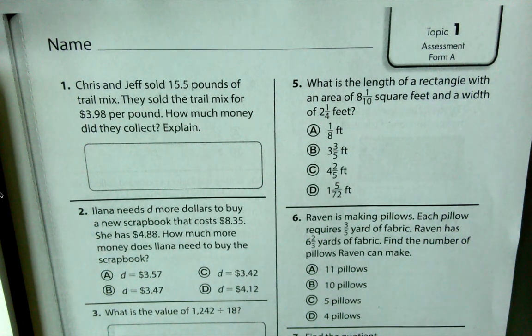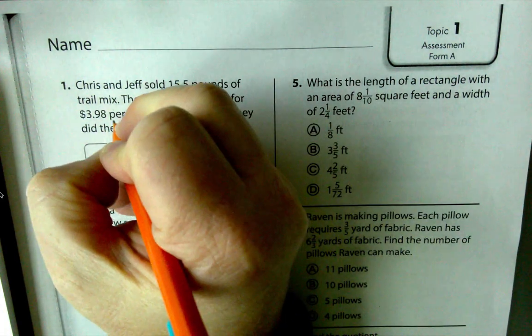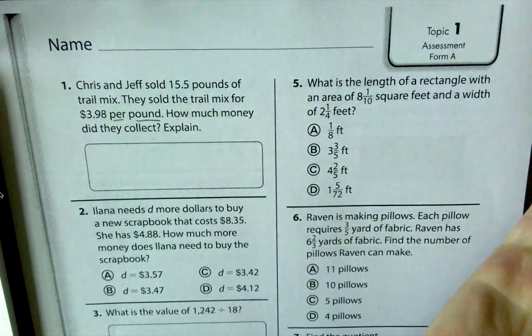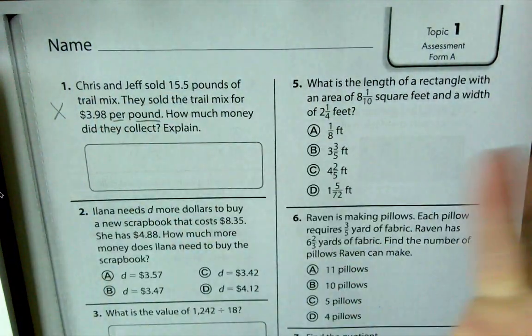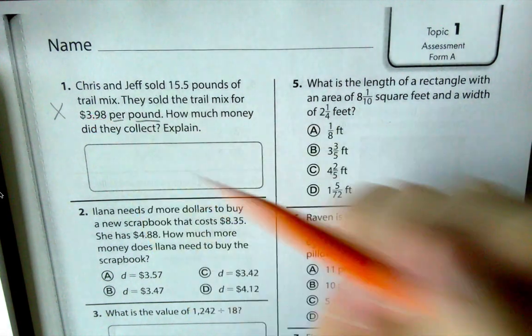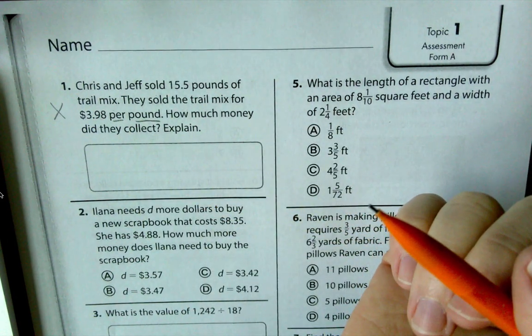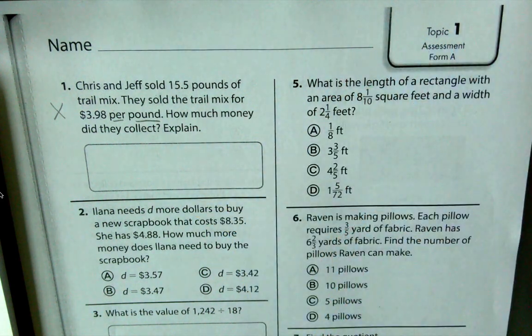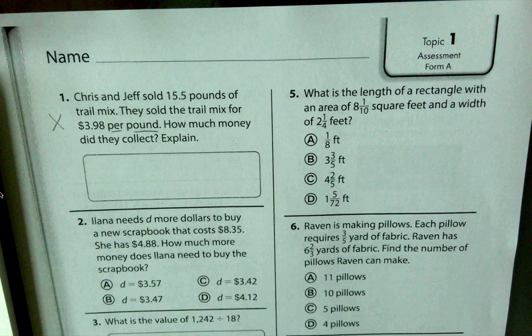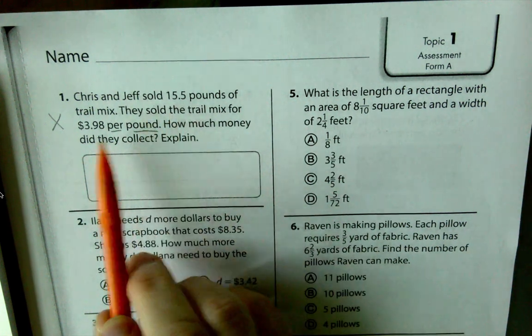So going back to Chris and Jeff, when they sold 15.5 pounds of trail mix, and they sold the trail mix for $3.98 per pound. When I say per pound, I mean multiply. So I'm going to put an X next to this. Okay, so when you are studying this, I know per pound means multiply. So how much money did they collect? Now, if you can't fit everything in here, you can also do it on another sheet of paper. I am going to turn over to the back, and I'm going to multiply 15 and 5/10 times $3.98.